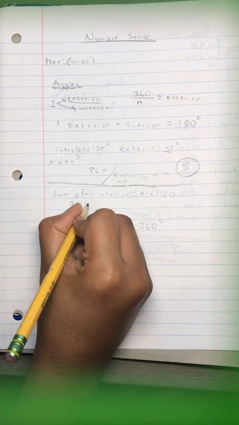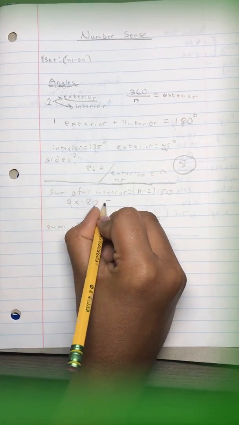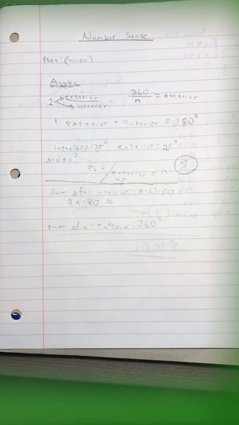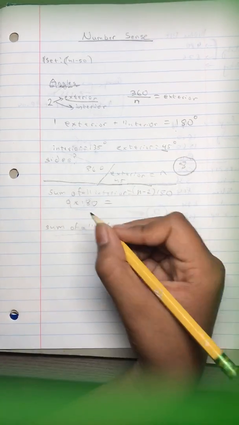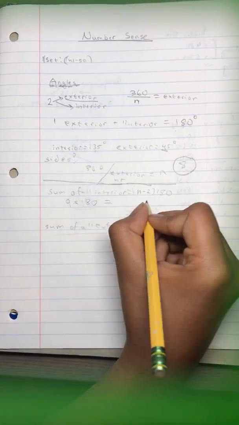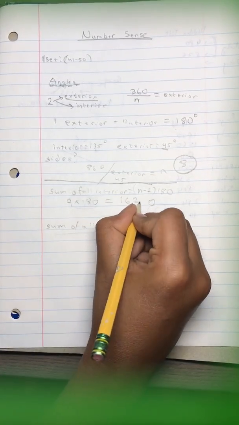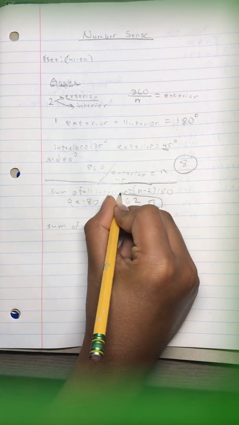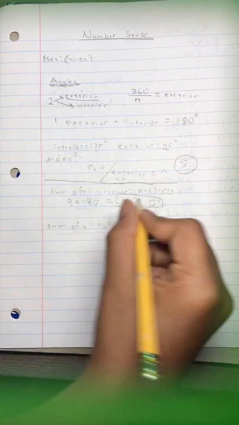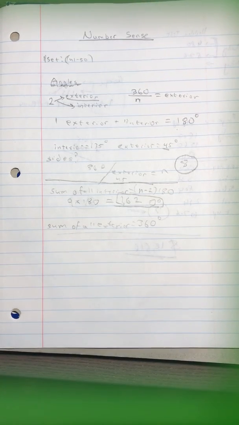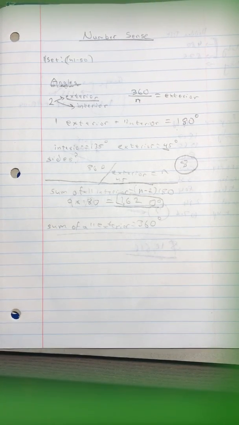times 180. And that's pretty easy, right? So you just do 9 times 18 and put the 0 at the end. So 9 times 18 is 162. 1,620 degrees. And that's the sum of all the interior angles in this 11-sided polygon.